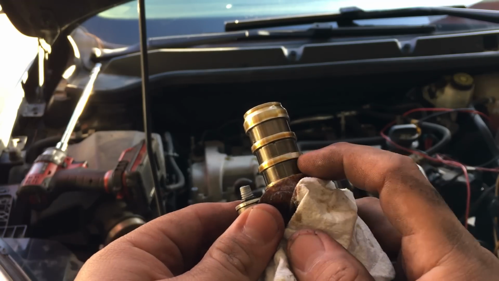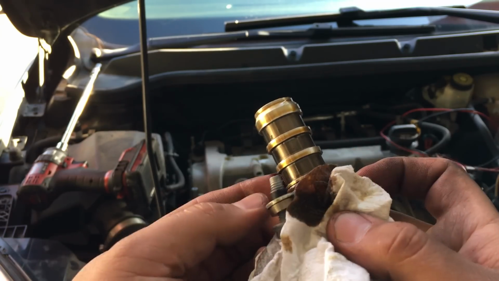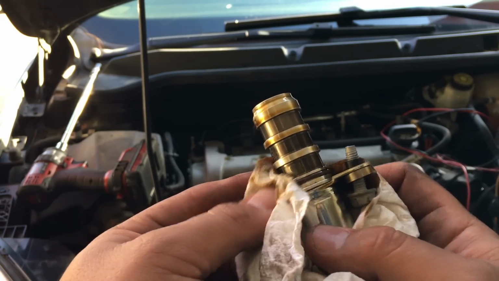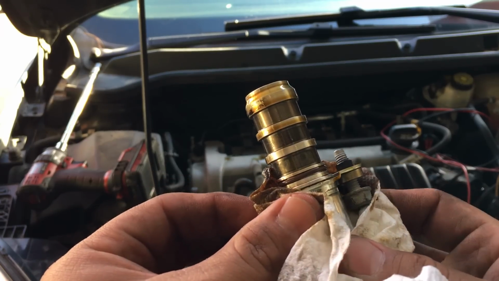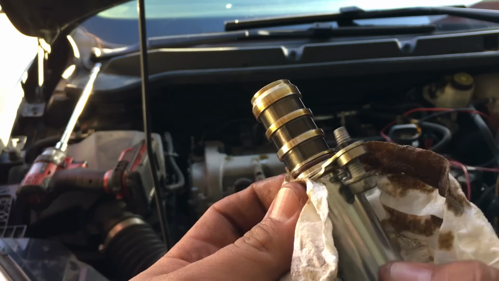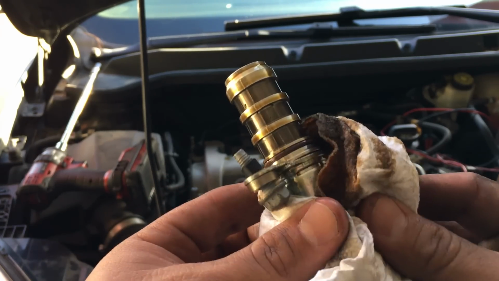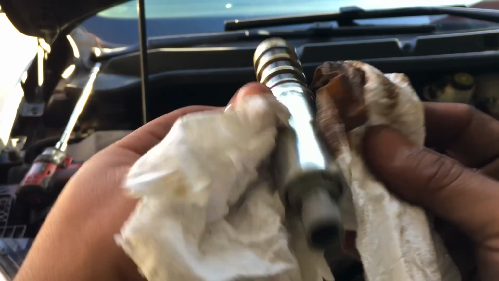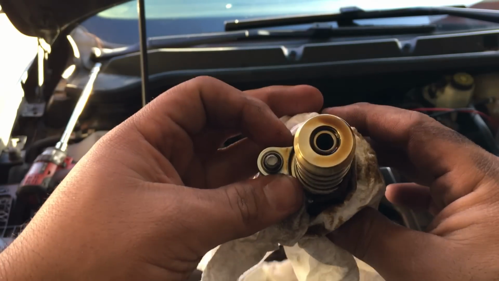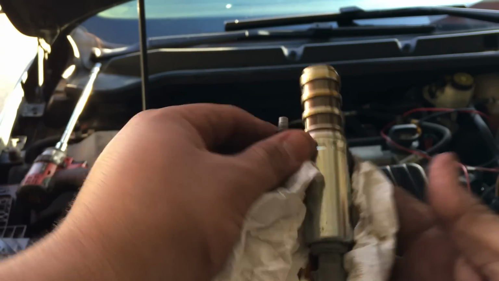They used a different type of mesh. This is the newer type of mesh where it's a lot stronger. So just looking at this solenoid, doesn't look like it's clogged, doesn't look like the screen is damaged. It's probably just a failure with the internal coil winding of the solenoid. So we'll go ahead and scrap this one, install the new one.